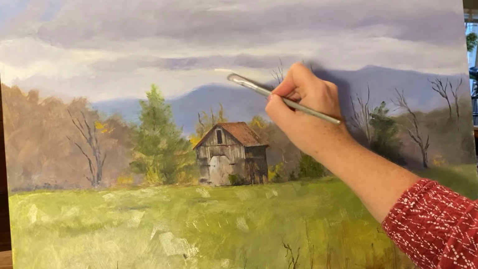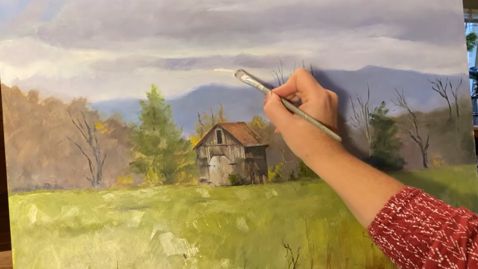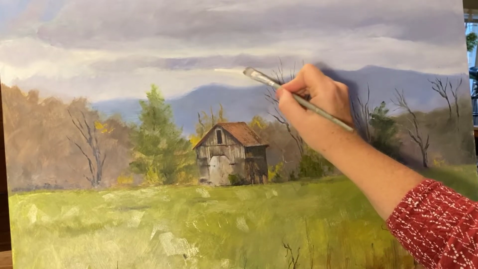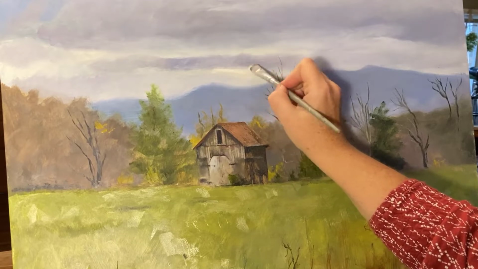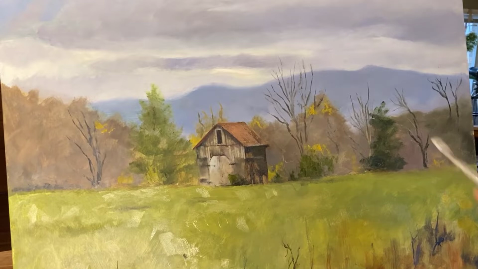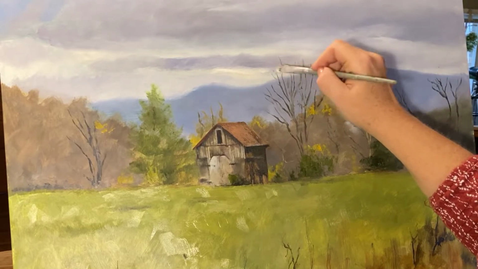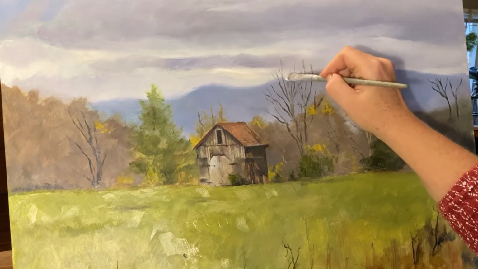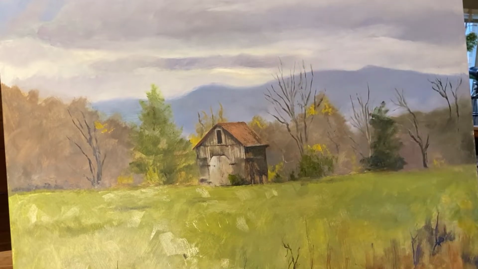As I start the third and almost final layer of the painting, I'm mindful that I want to draw my viewer's eye to the horizon using the lightest value. So I'm adding some titanium white with the tiniest bit of cadmium yellow light just to give it a little warmth.